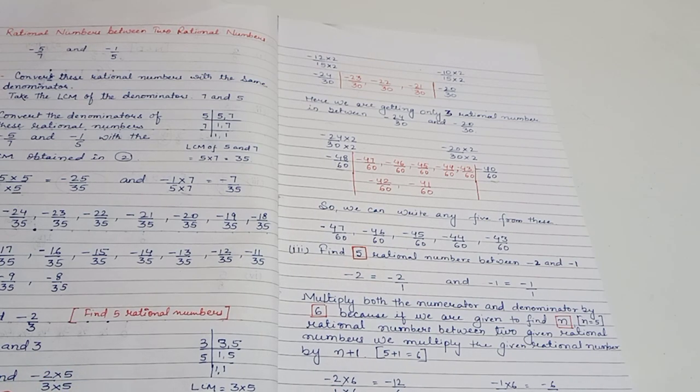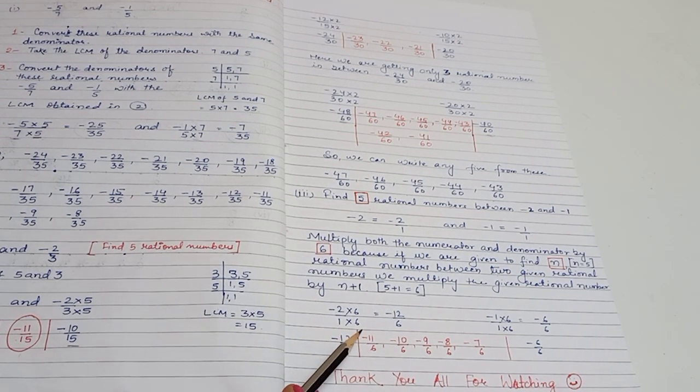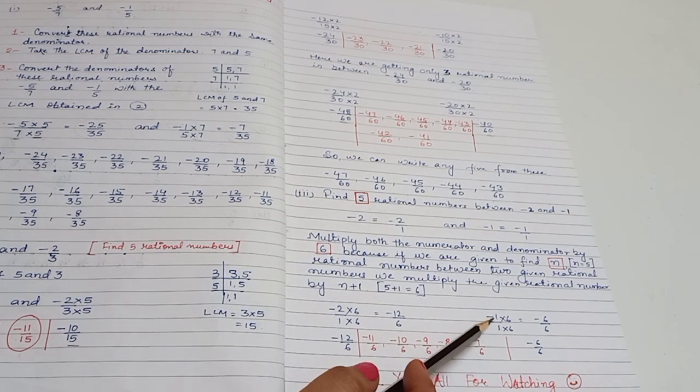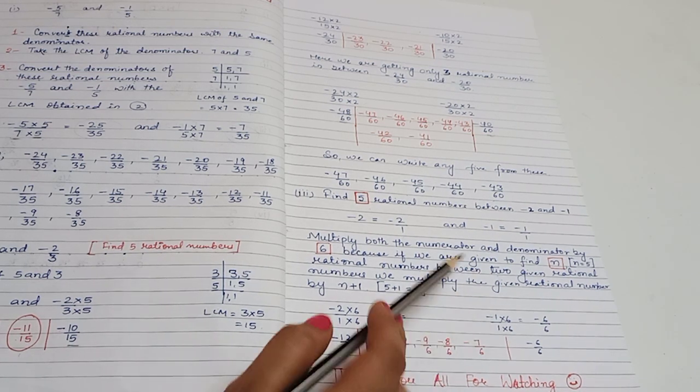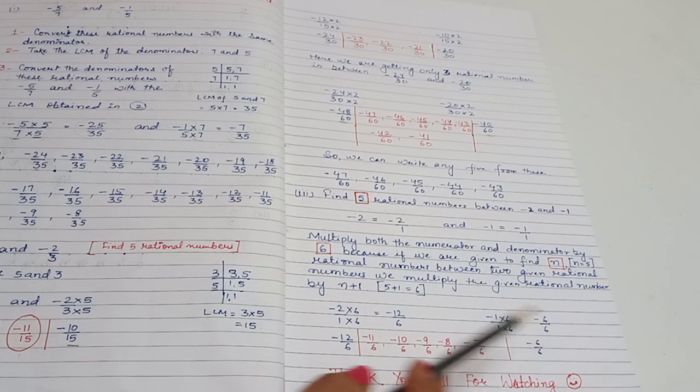So here minus 2 will get multiplied with 6, that is minus 12 by 6. And then minus 1 by 1 is the other rational number. So we will multiply 1 with 6 and minus 1 also with 6. So we are getting minus 6 by 6.